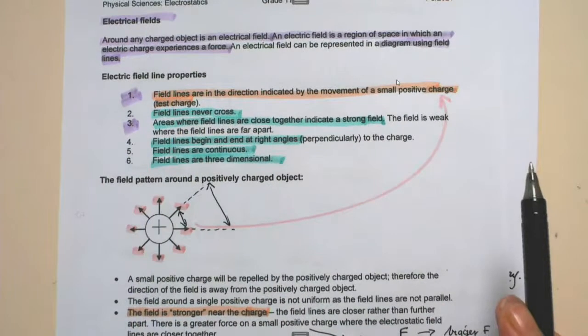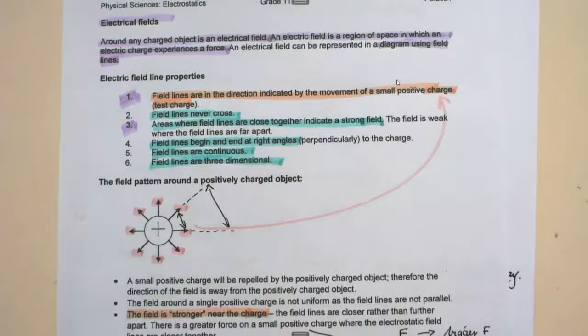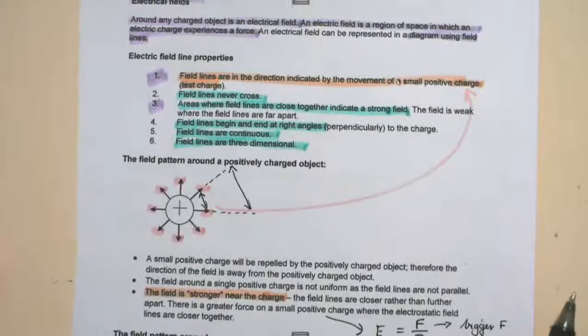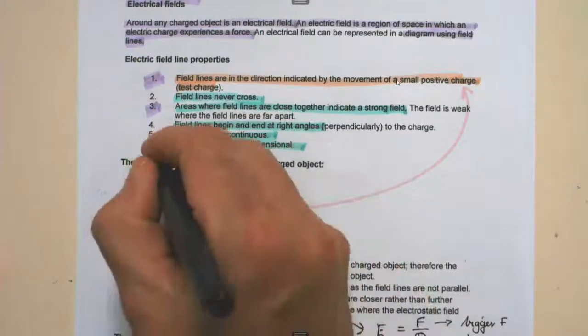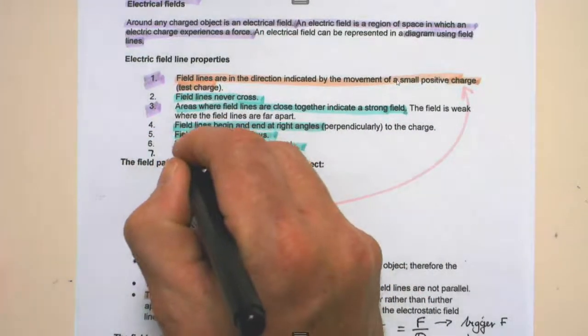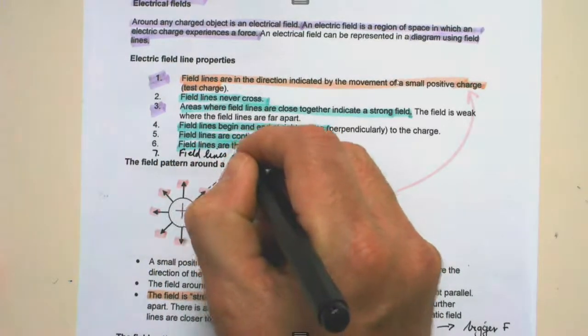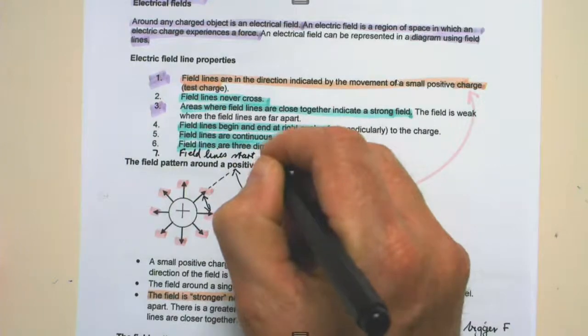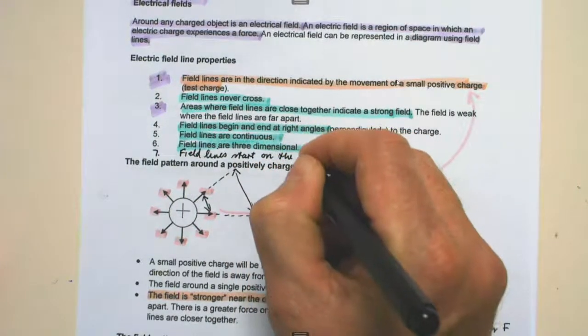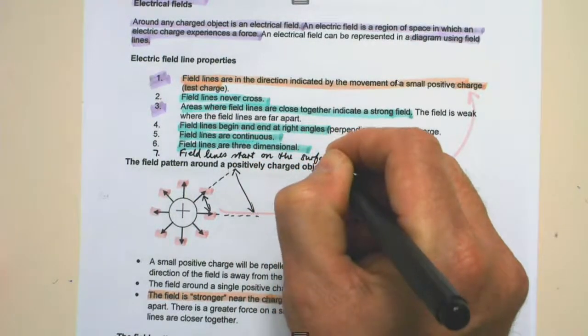If you don't draw them perpendicular to the surface, then you're also going to lose marks. So let's add a number 7 here. Field lines start on the surface. No gaps.